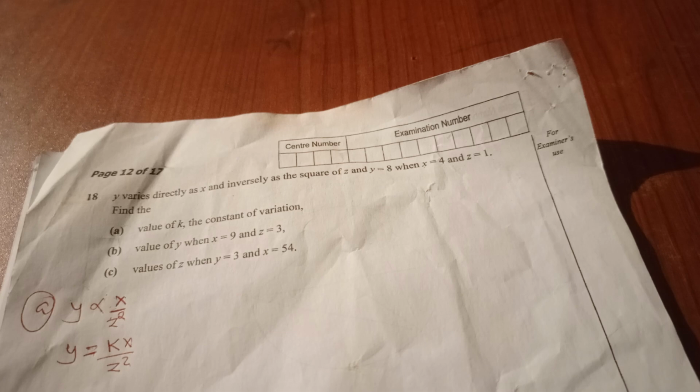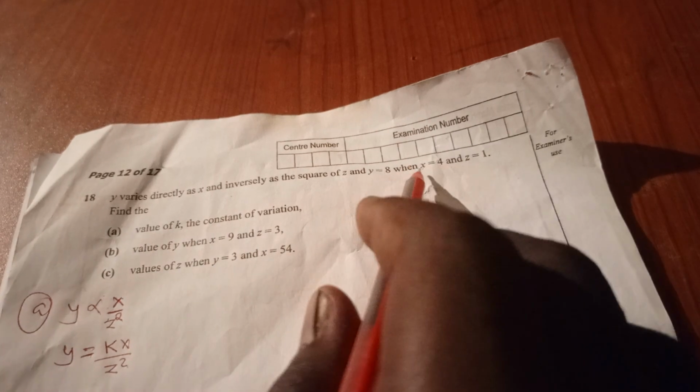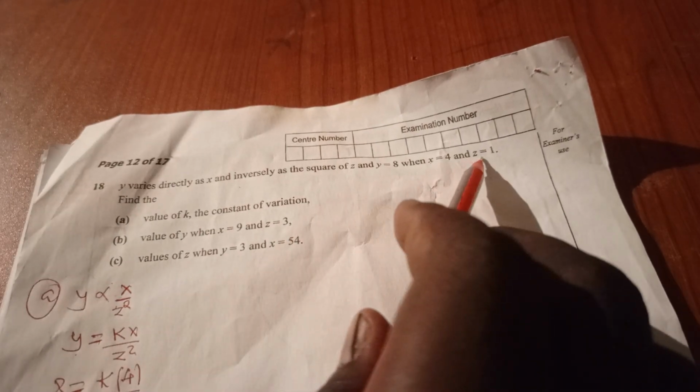I need to find the value of k, which is the constant. So my y in this case is 8. Where there's y here, I'll put 8. So 8 equal to my k, my constant, I don't know, that's what I'm calculating. Then the x here is 4, so I'll put 4 where there's x. Then over z, it's 1, so I'll put 1 square here, like this. Then I'll continue solving.